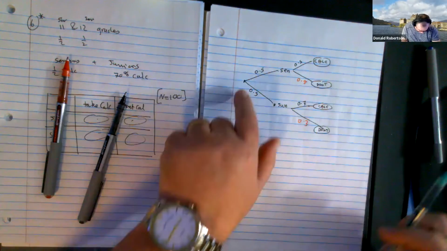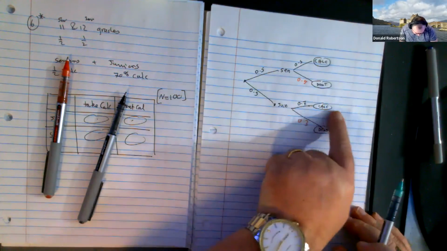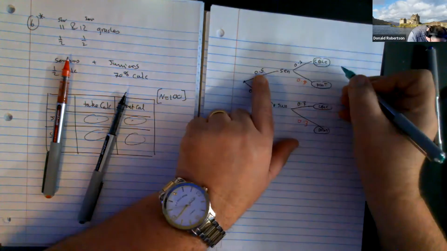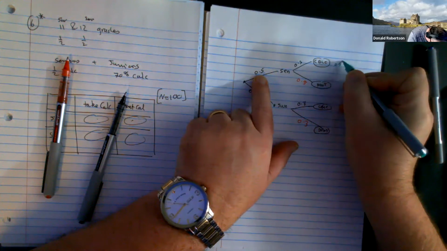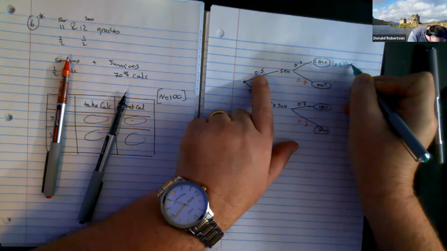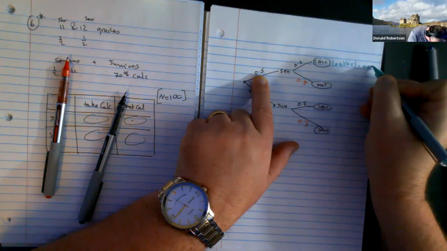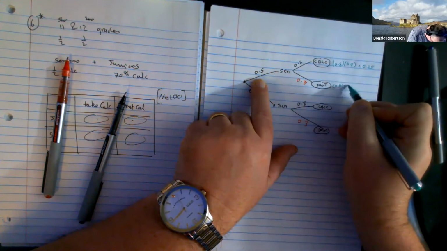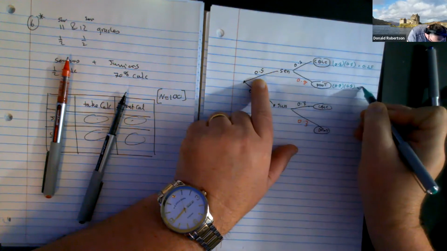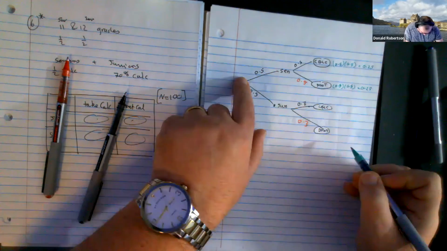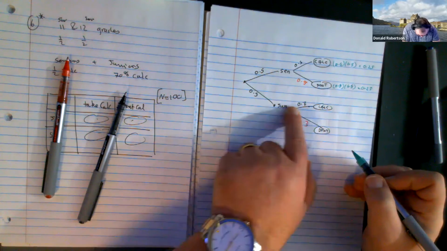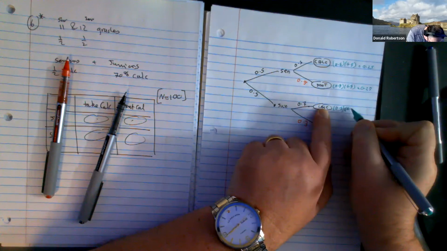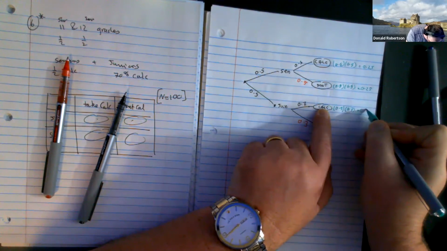Now, whenever you create one of these tables, don't we then finish by finding the probabilities of the 4 endpoints? If you take this one, it's 0.5 times 0.5, which ends up being 0.25. And if you take this one, it's also 0.5 times 0.5, which is 0.25. If you do 0.5 junior times 0.7, you get 0.35.